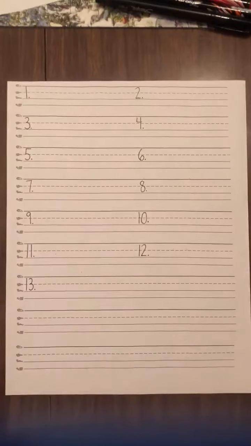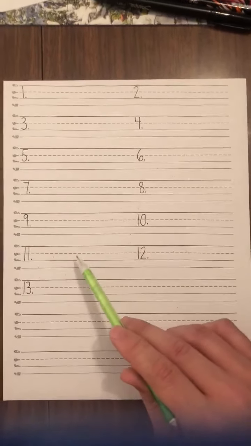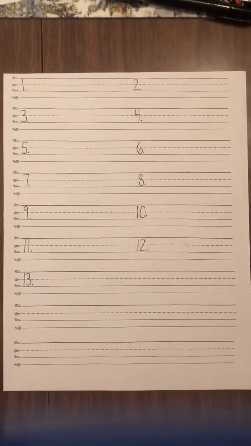1 through 5 will be sounds. 6 through 10 will be words you need to write and mark. 11 and 12 will be trick words. And number 13 will be one sentence.